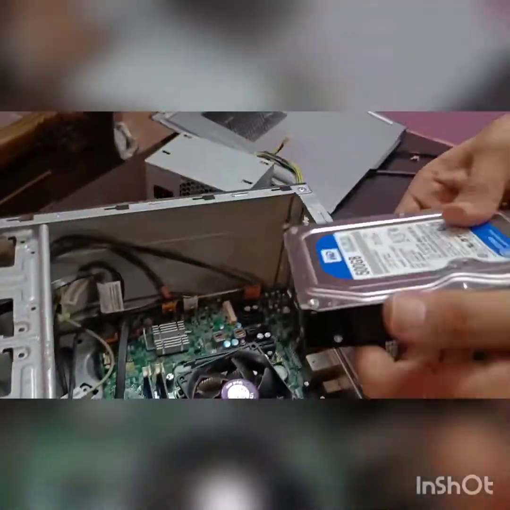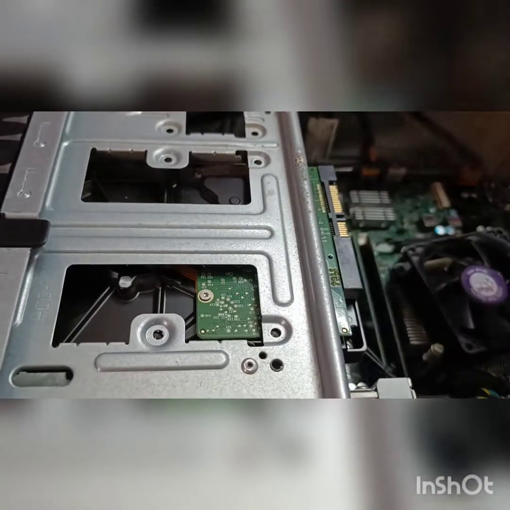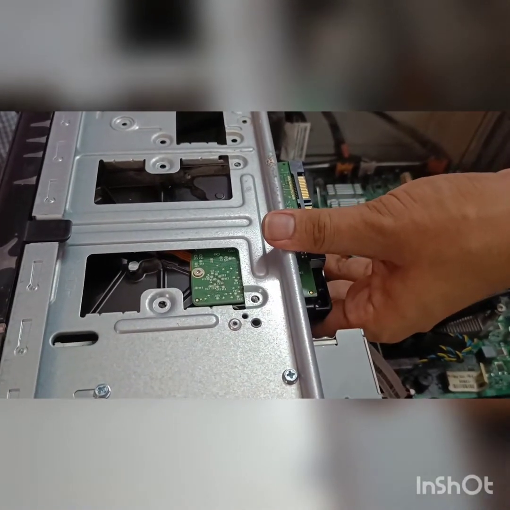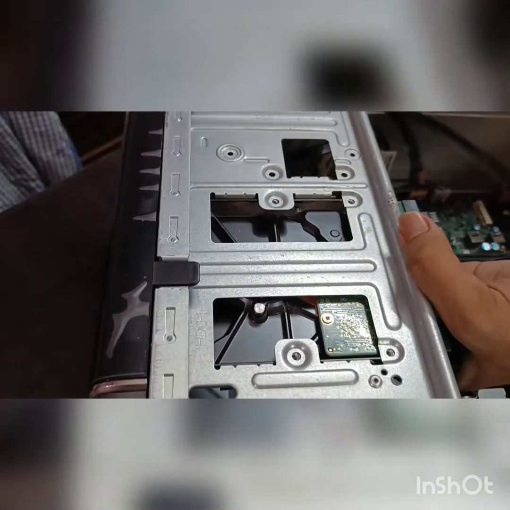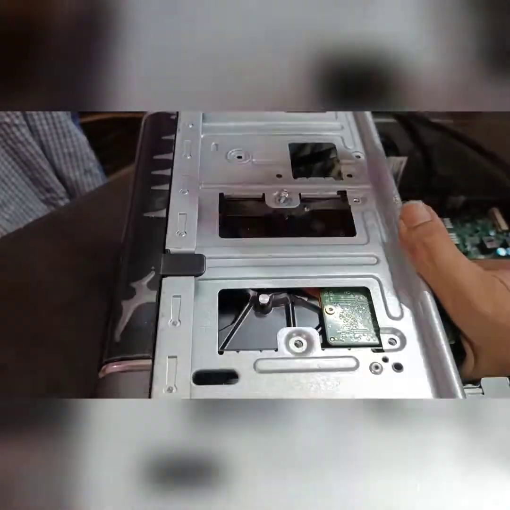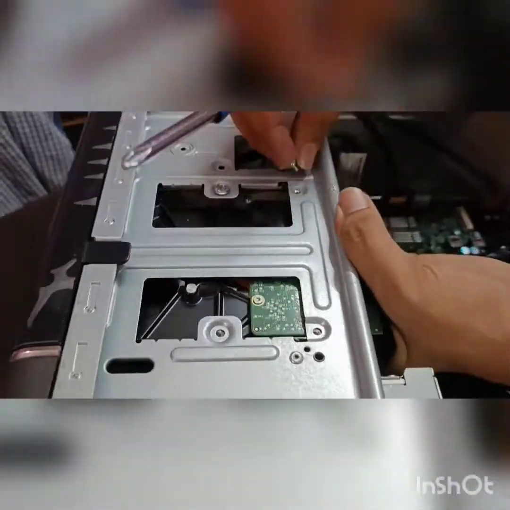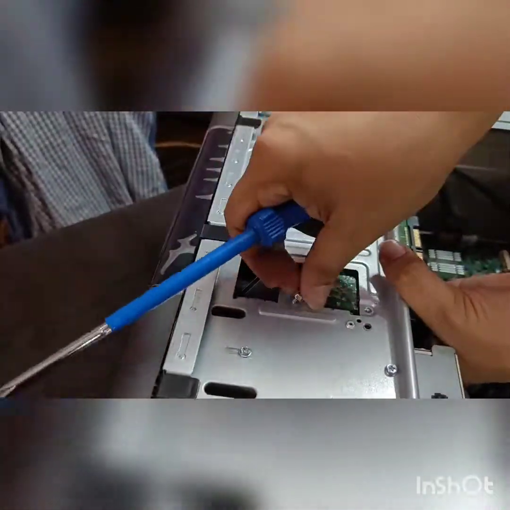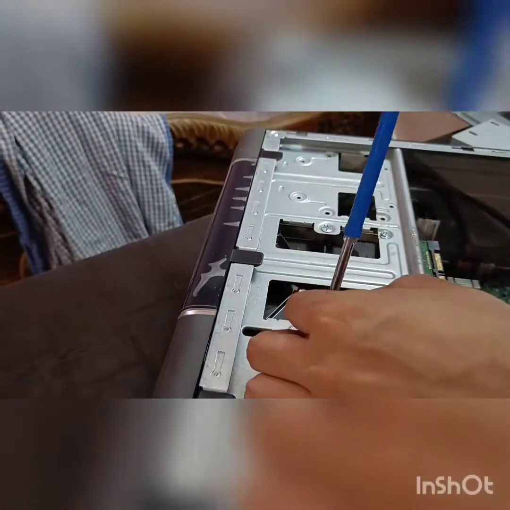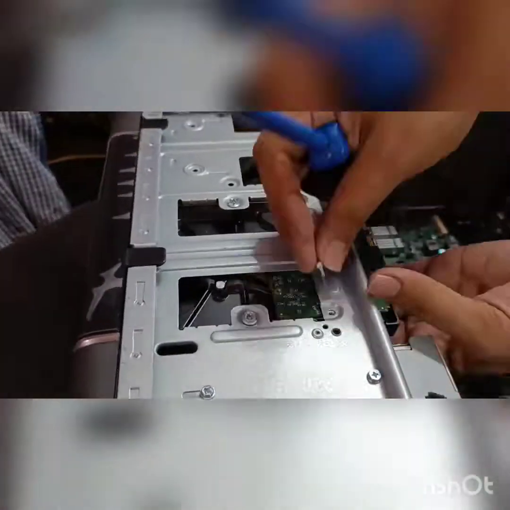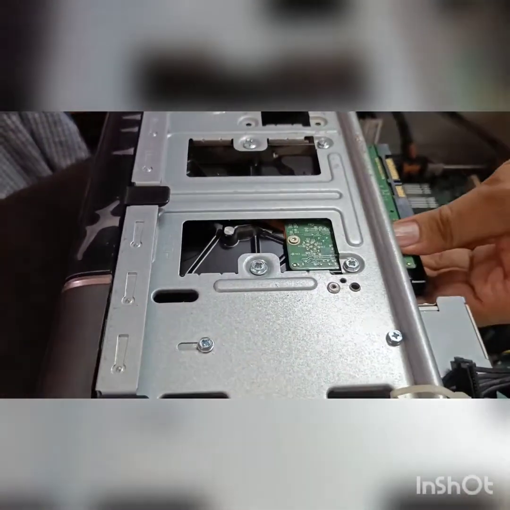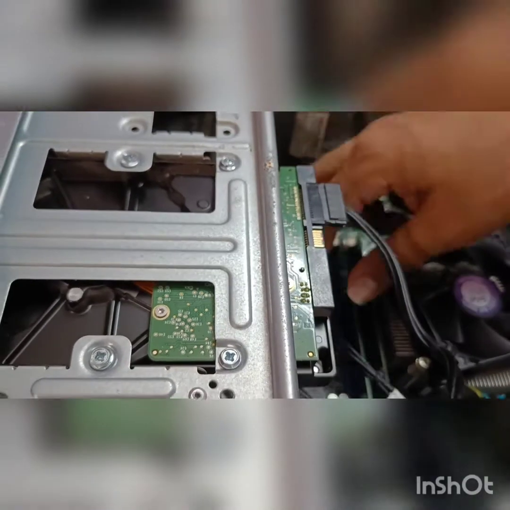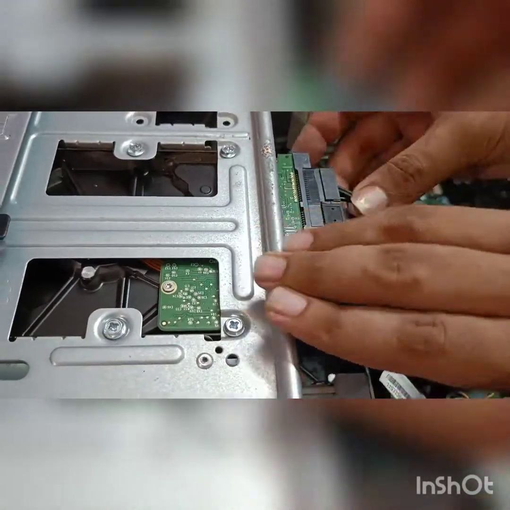So now I'm going to reassemble this hard disk. Now I'm going to connect the data cable to this hard disk and the power cable. Again, this power cable here. So all the connections to our hard disk are done.